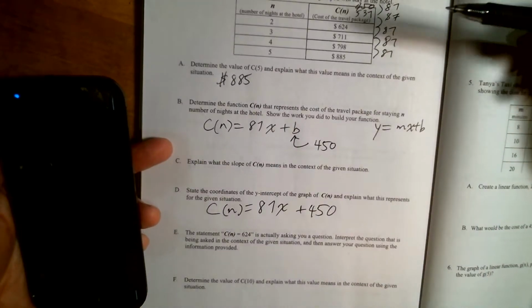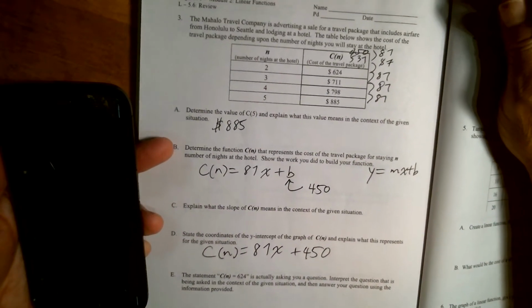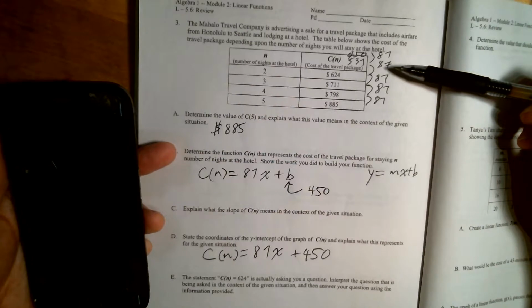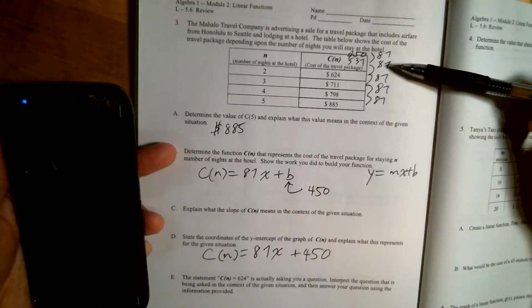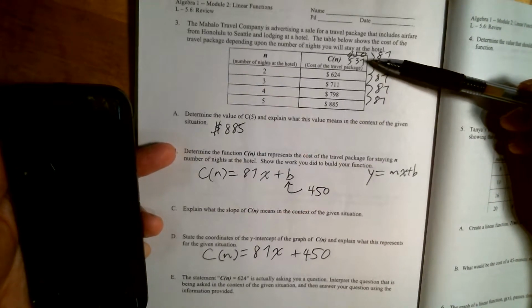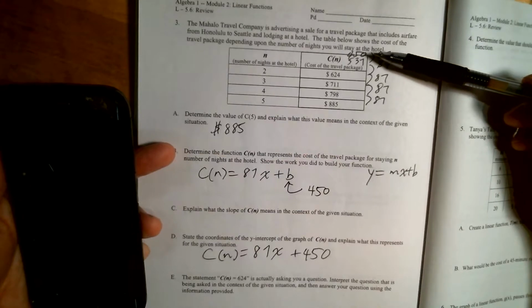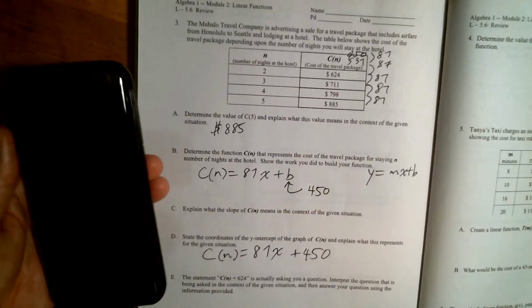So we just subtracted $87 from the second night at 624. Then that would give us 537 for the first night and 450 for before you even stay at the first night. That's probably the airfare by itself.